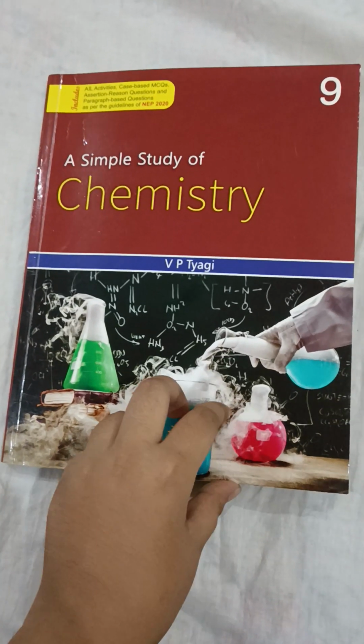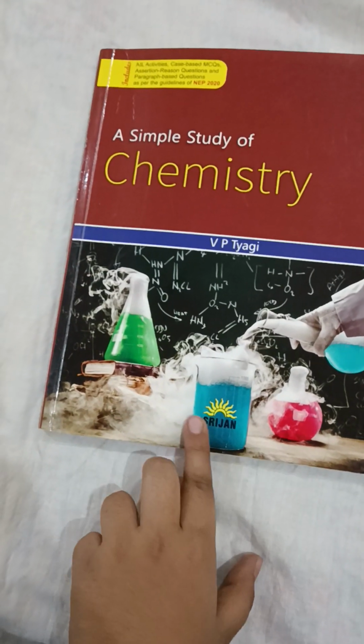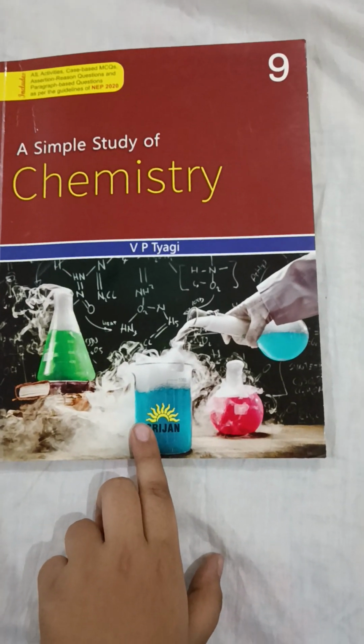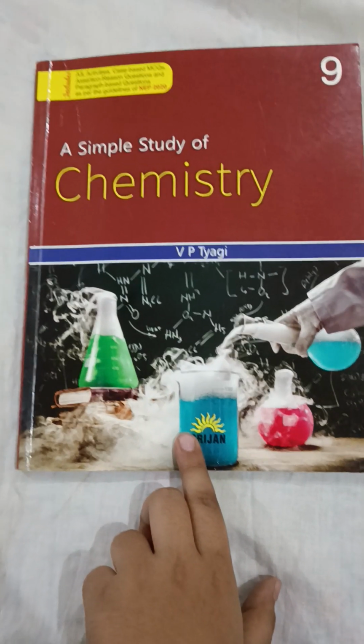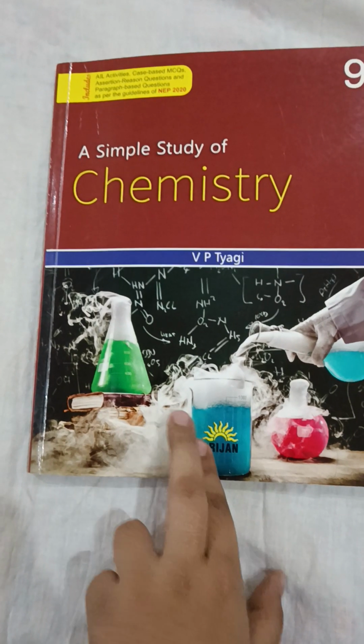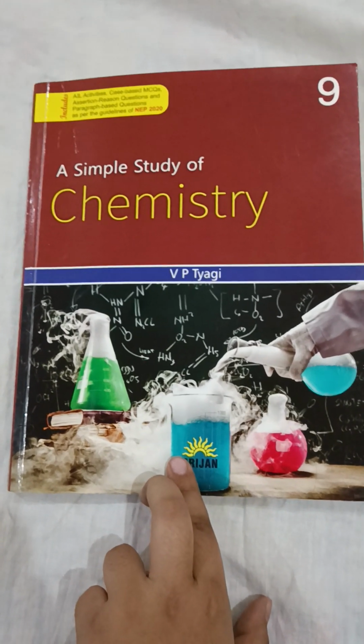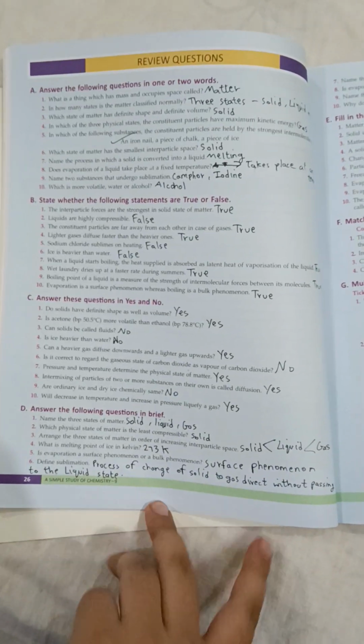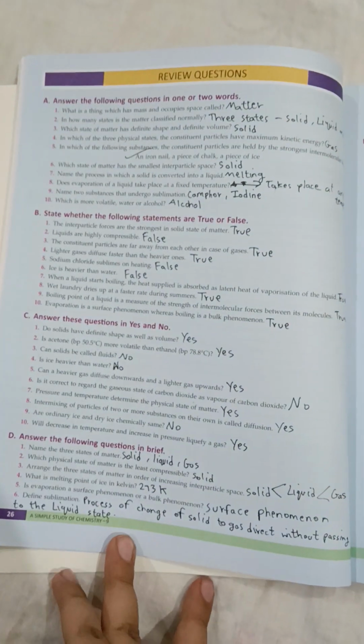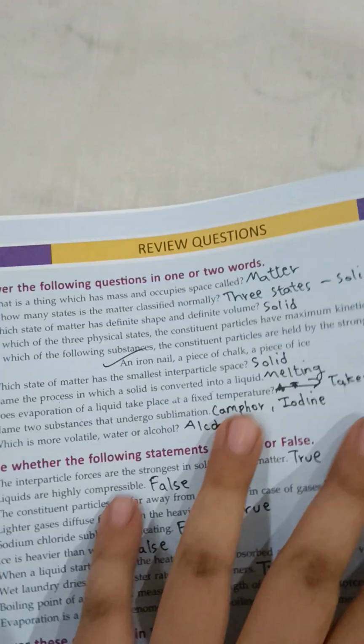I'm going to show you the answers to the whole MCQ and all the stuff written over here, the matter in our surroundings first, and after that all the answers of chapter number 1, matter in our surroundings of chemistry. Let me show you, just a sec. Okay, so first we have this page over here. If we read the first sentence, let me just zoom a bit.